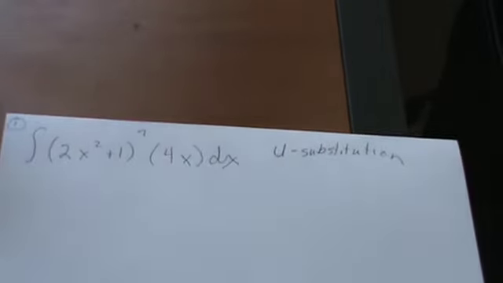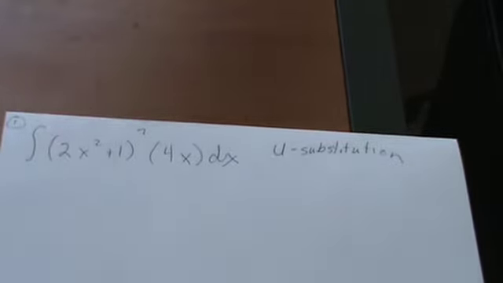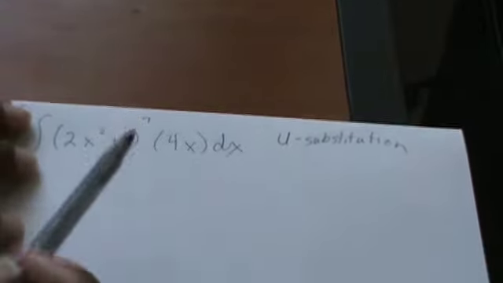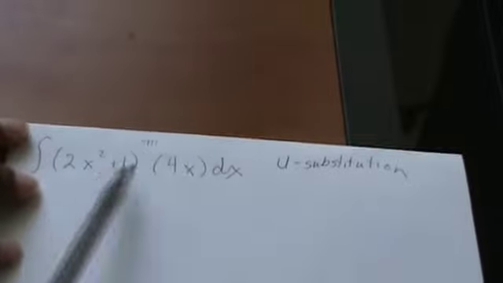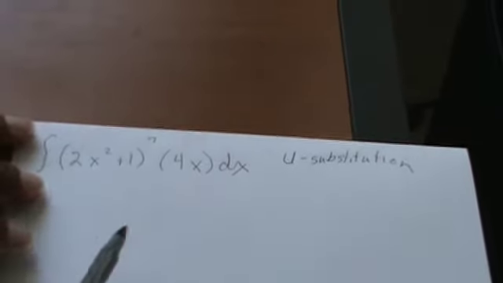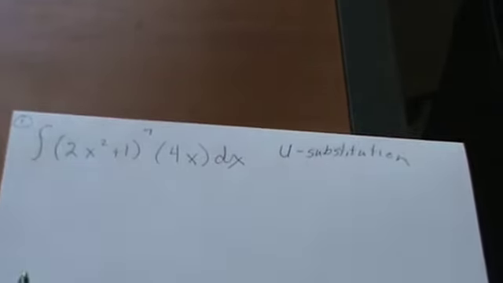Okay, so you're going to start seeing antiderivatives that look like this, and it may be rather complicated to take the antiderivative at this stage unless you were to multiply this out 7 times and then multiply it by 4x, but that would be time consuming. So we're going to look for another way to do it.